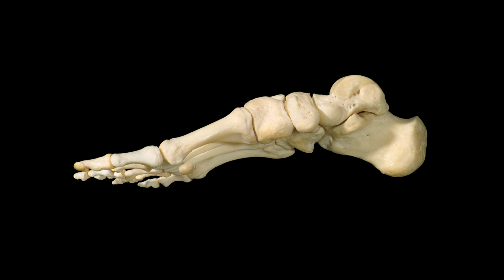There are three phalanges in each of the other toes: a proximal phalanx, a middle phalanx, and a distal phalanx. And we can point out in this cadaver that the middle and distal phalanges have fused together. Even though phalanges are quite short, they are technically long bones, and therefore phalanges have a proximal base, a distal head, and the body or shaft of the phalanx in between.